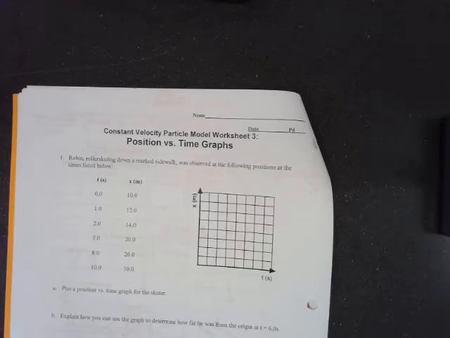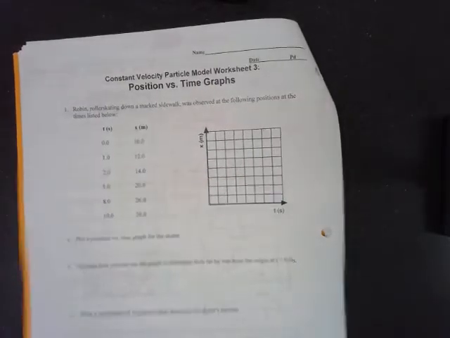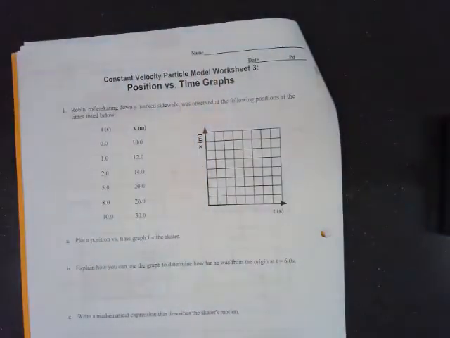All right, guys. So we are going to talk a little bit about these position versus time graph problems. You guys ready? So you should have already done these, which is super helpful.